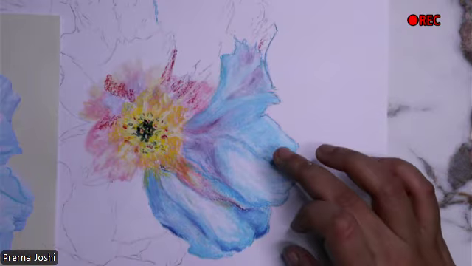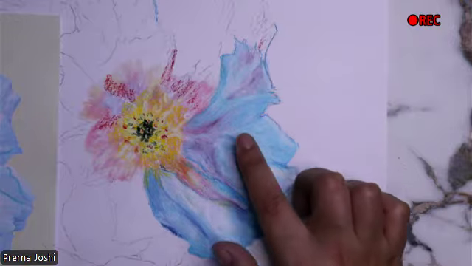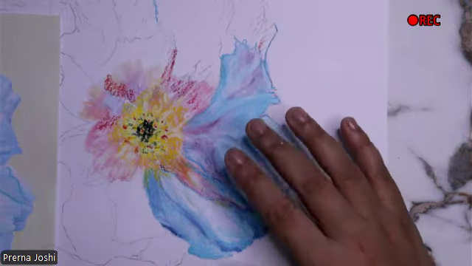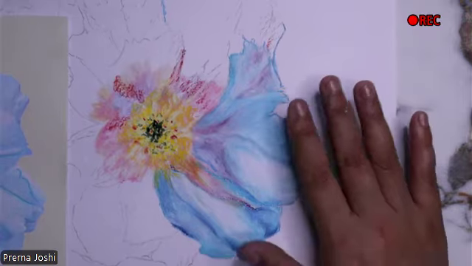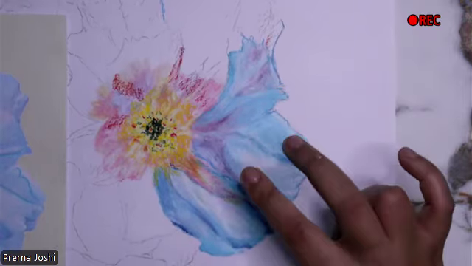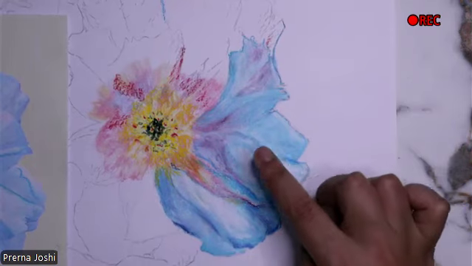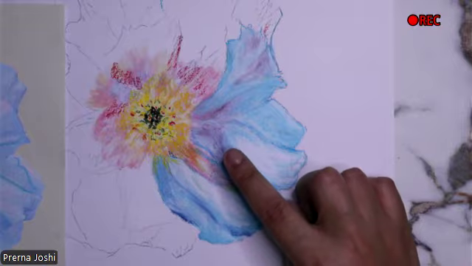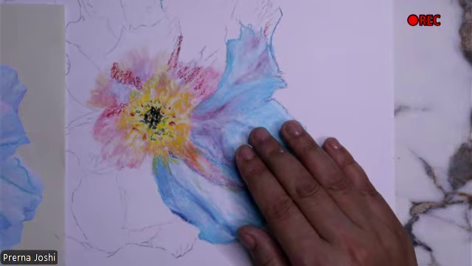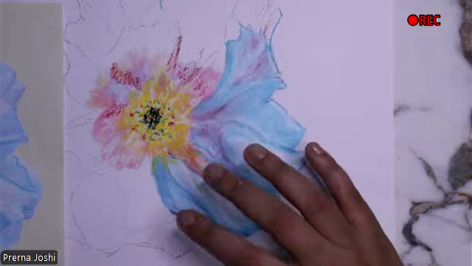Okay. Now till here, we are not working on details. Detail part comes at the end. Here we are just applying, layering and blending. We have not worked on shades. This is just, you can say, 40% or 50% work done. Okay. We need to add more and more.